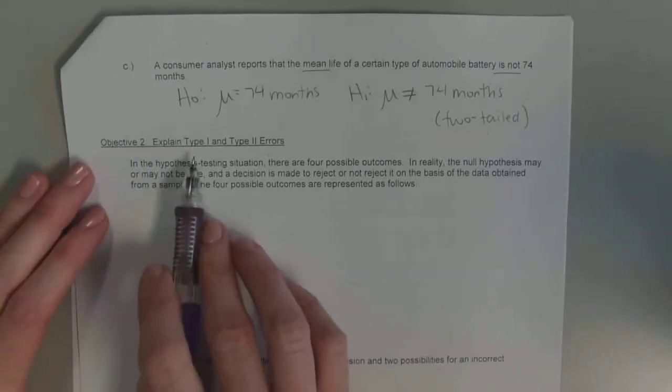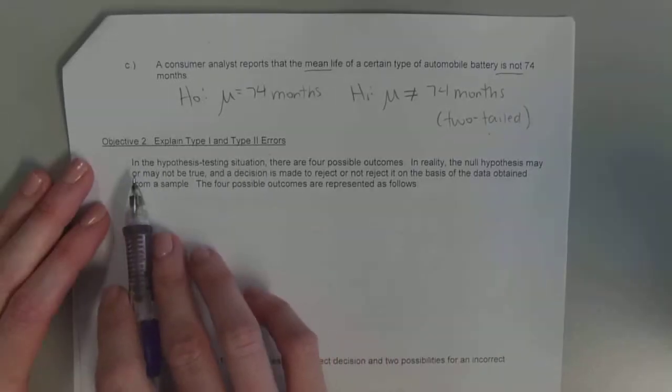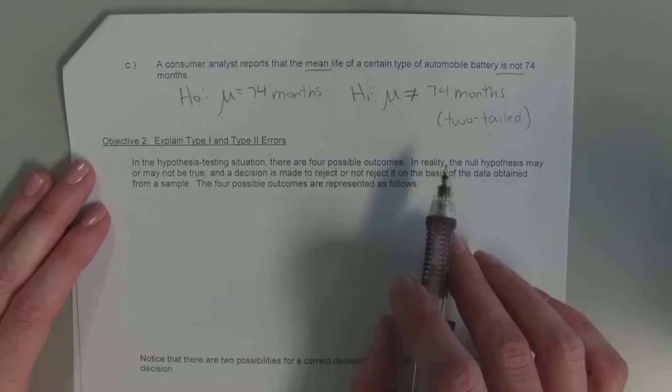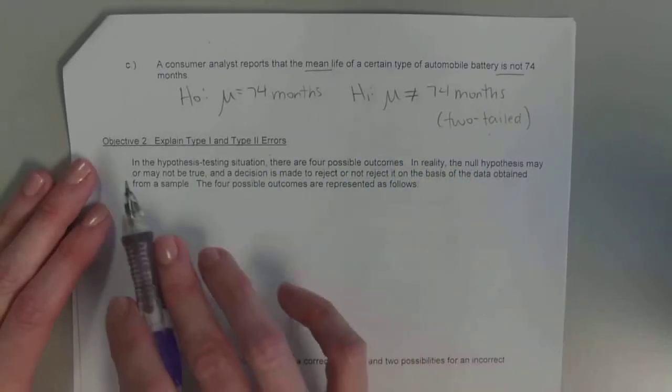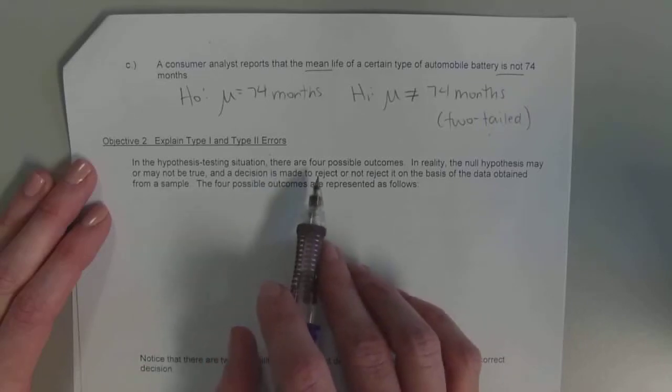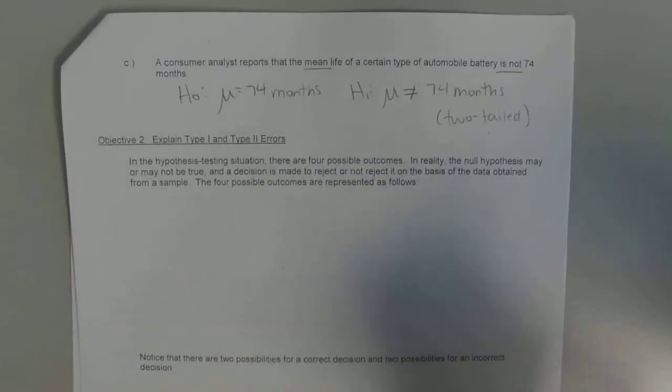So objective 2 says, explain type 1 and type 2 errors. In a hypothesis testing situation, there are 4 possible outcomes. In reality, the null hypothesis may or may not be true, and you make a decision to either reject or not reject. So basically, you say guilty or not guilty, but that person's either innocent or guilty, okay?